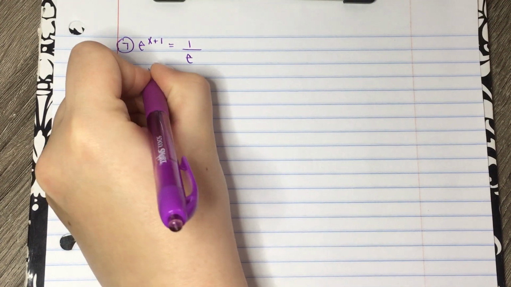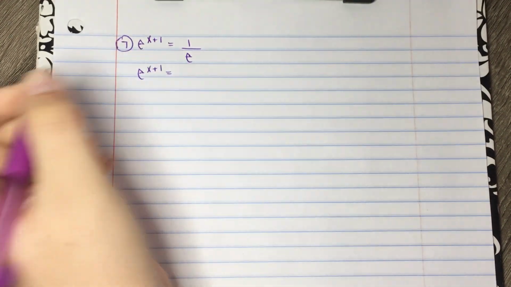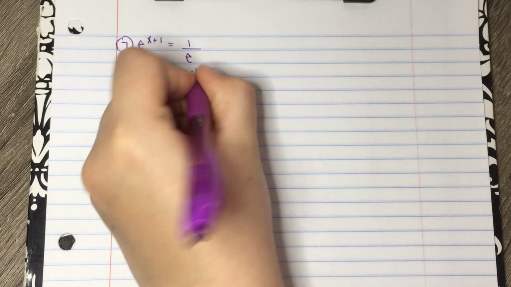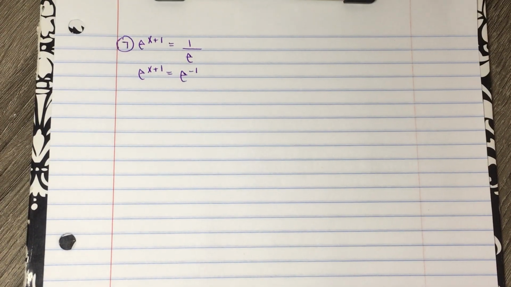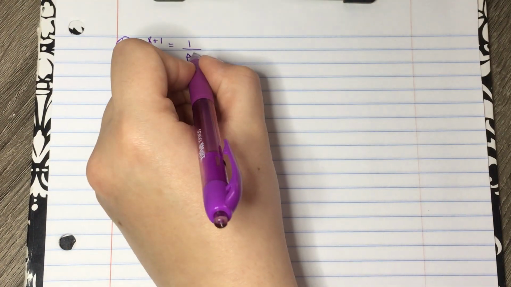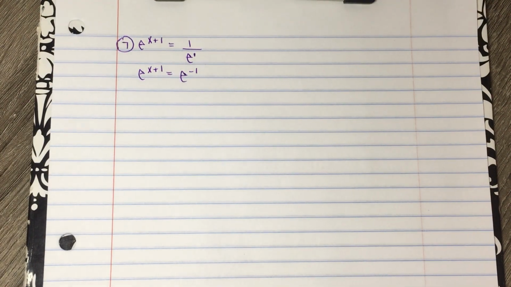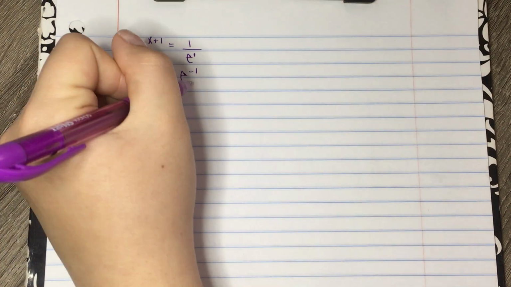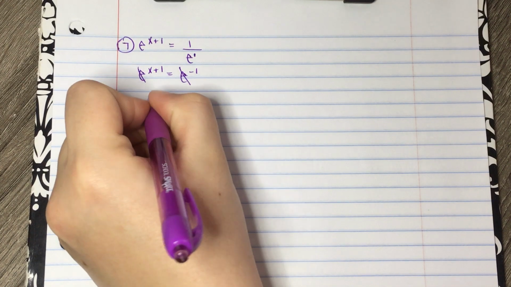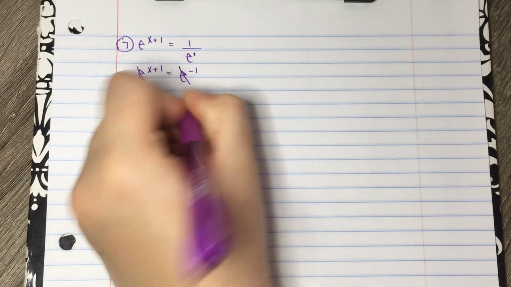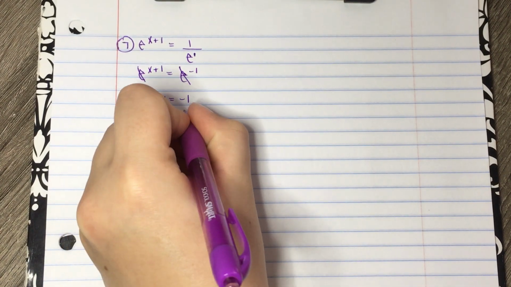So my goal is to get the same base, and we're almost there. We have e on both sides. I just need to bring this e up into the numerator, and that's going to be e to the negative 1. Now, even though you don't see it when we started this problem, this was e to the 1st, and that's why when I brought it up, it was a negative 1. All right, same base, we set those exponents equal to each other, and I go ahead and solve for x, and I get x is equal to negative 2.